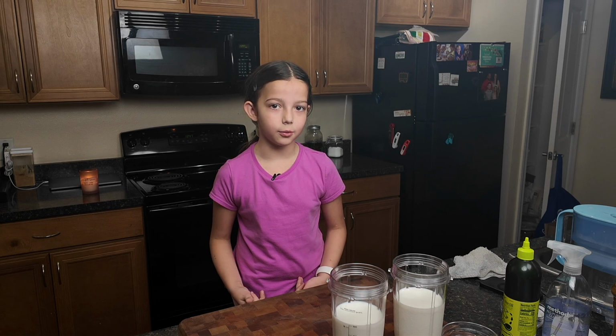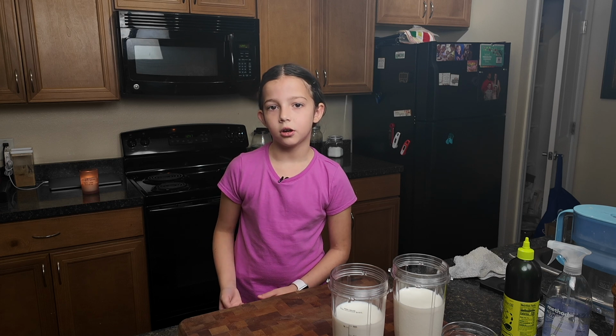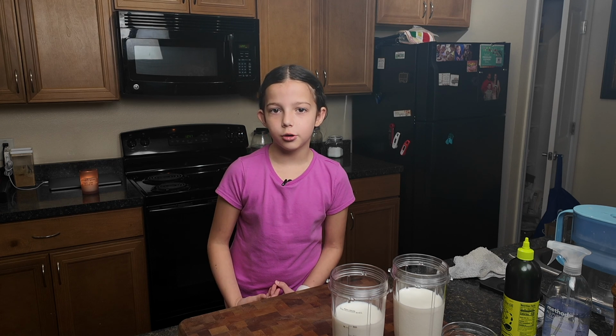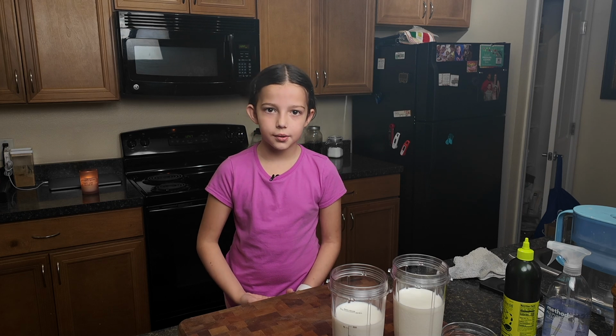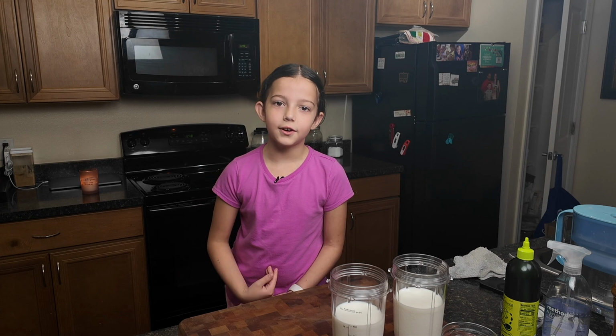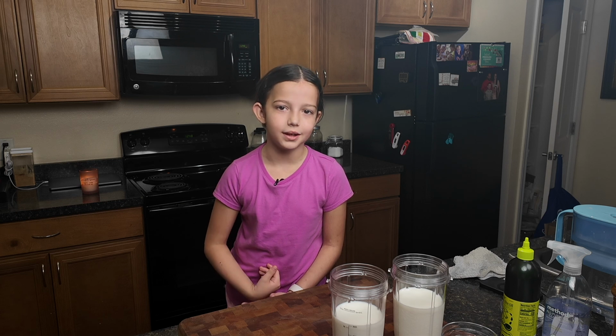Now, Riley, what if I don't have buttermilk? What can I substitute it with? You can use milk and vinegar, or you can use milk and lemon juice. You can also substitute it with yogurt or kefir. You could also use sour cream. So before we dive into today's recipe, this ingredient is versatile in just about every recipe that you can imagine.